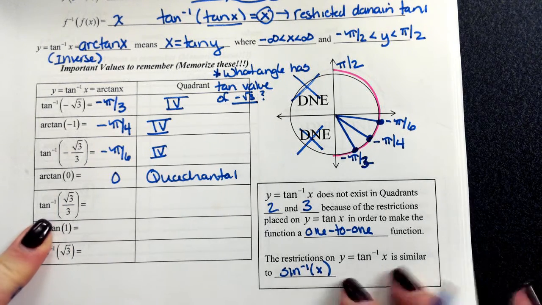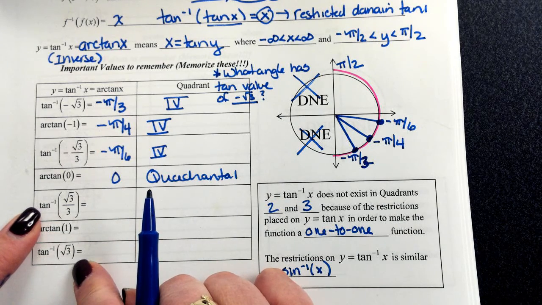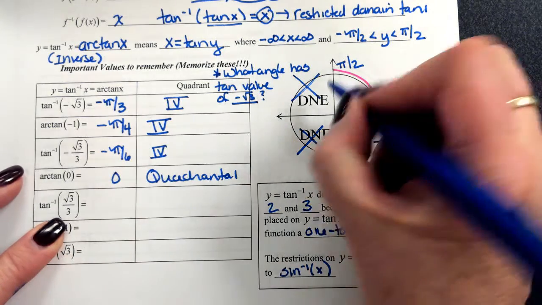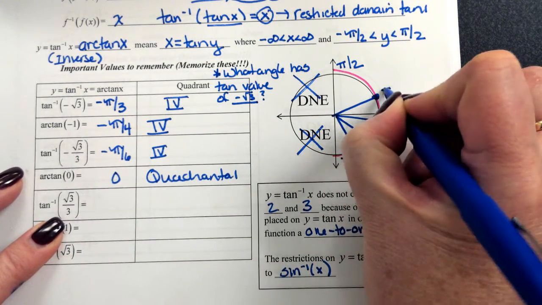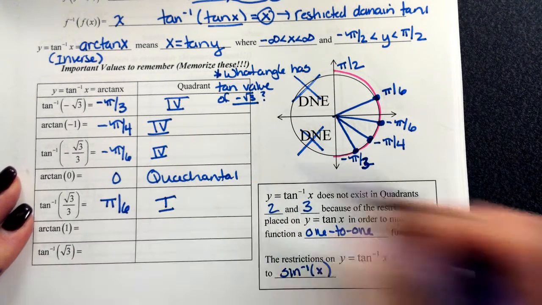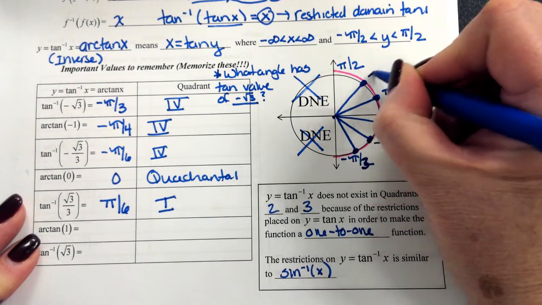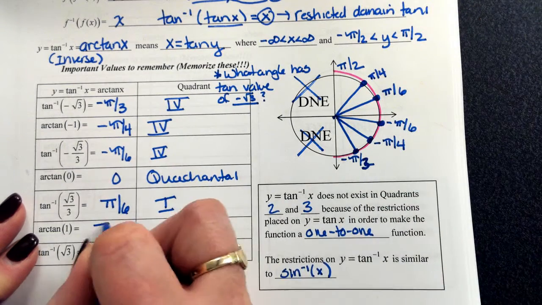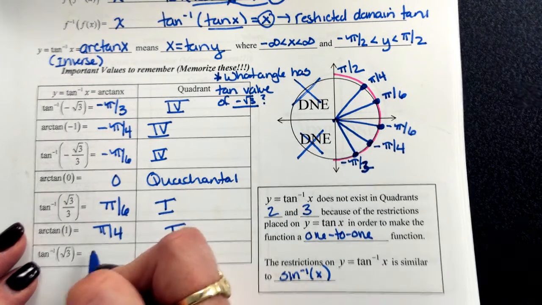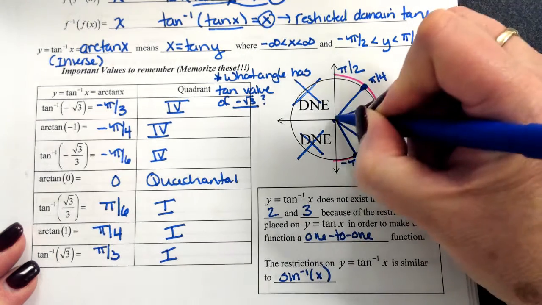Now we're going to move into quadrant 1 because now you're looking at these inverse tangent values that are positive. So the angle that has a tangent value of square root 3 over 3 in quadrant 1 is going to be your pi over 6. Arctan of 1 is going to be pi over 4. And again, it's positive, so you're in quadrant 1. And then finally, your inverse tangent of square root of 3 is pi over 3.